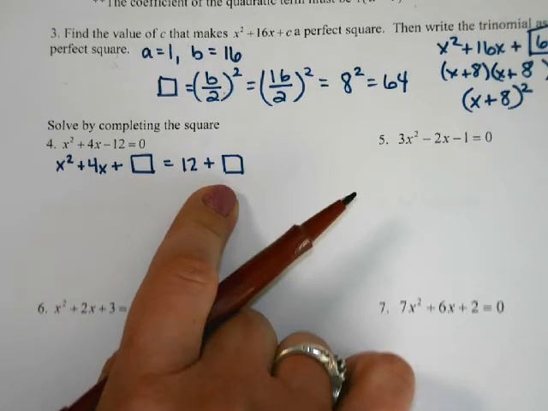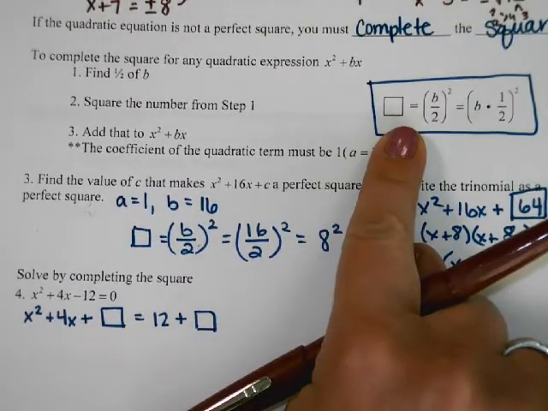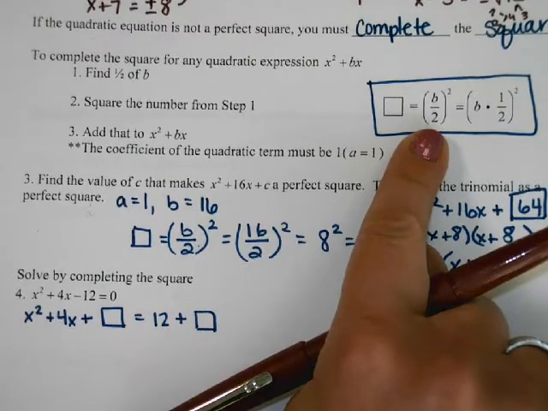Okay, well, to figure out what goes in that box, I've got my little box up here, and it says take my b value, divide it by 2, and then square it.